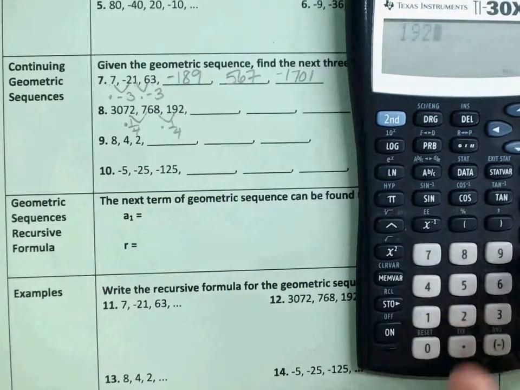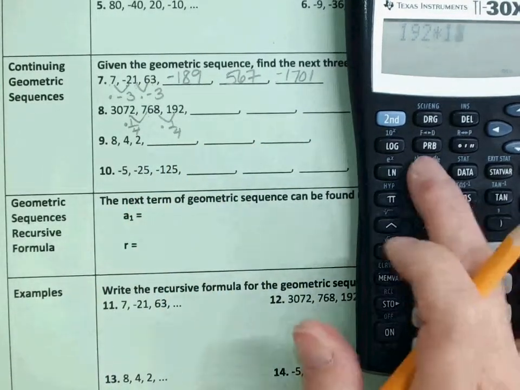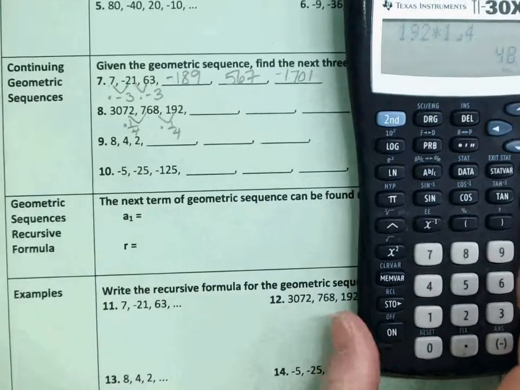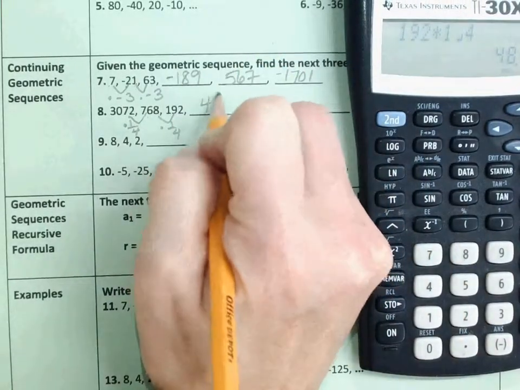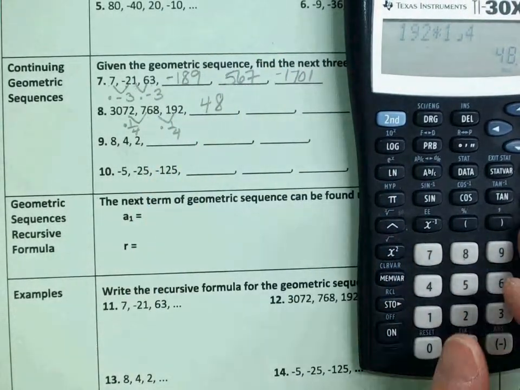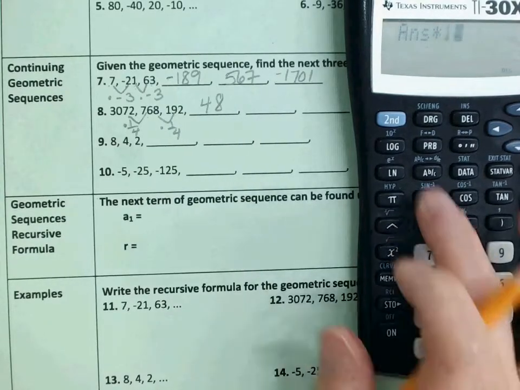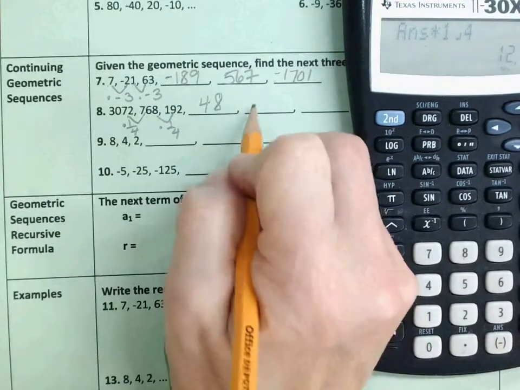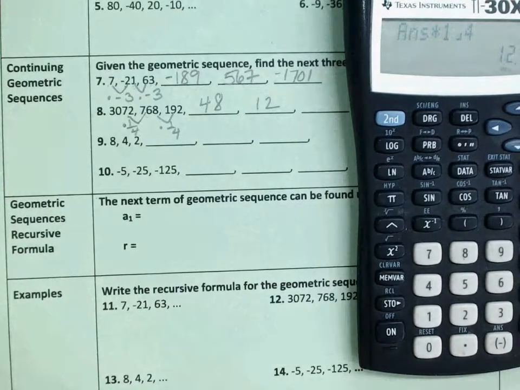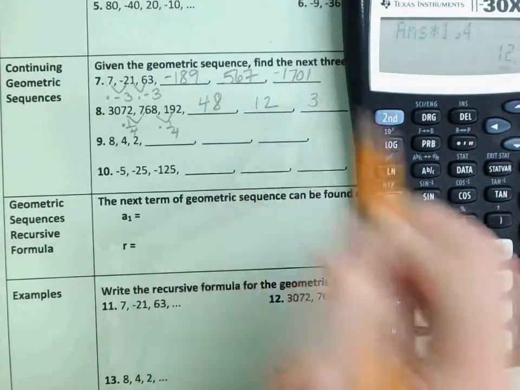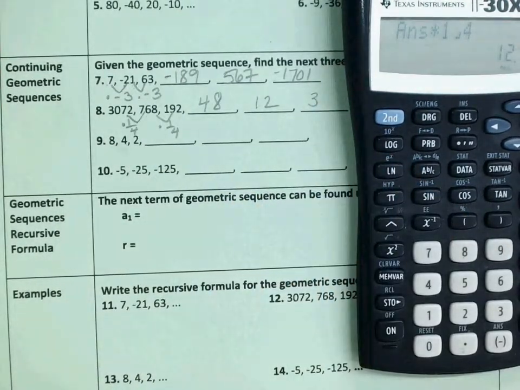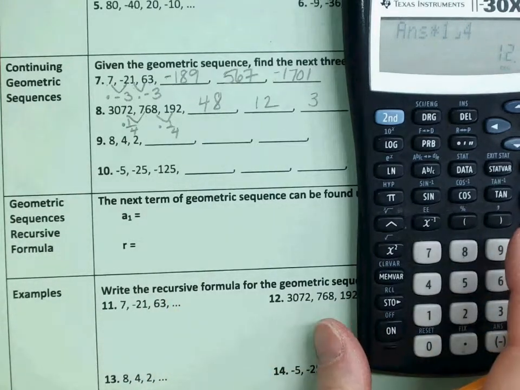So if I take 192 and multiply that by 1/4, I get 48. 48 times 1/4, okay, is 12. So that's some of that mental math. 12 times 1/4, we get 3. Okay, and we can keep going from there. And then we'll try 9 and 10 next time I see you in class.